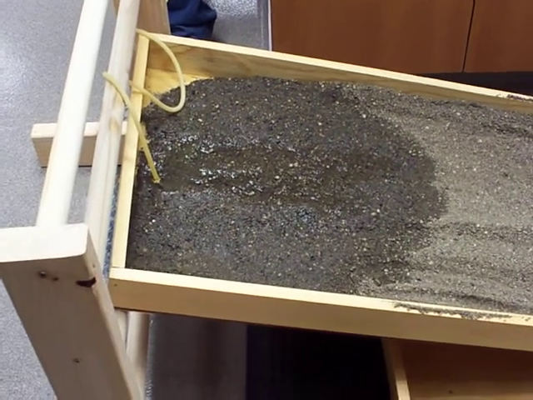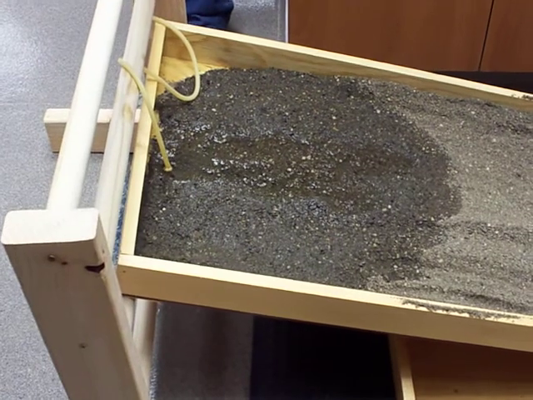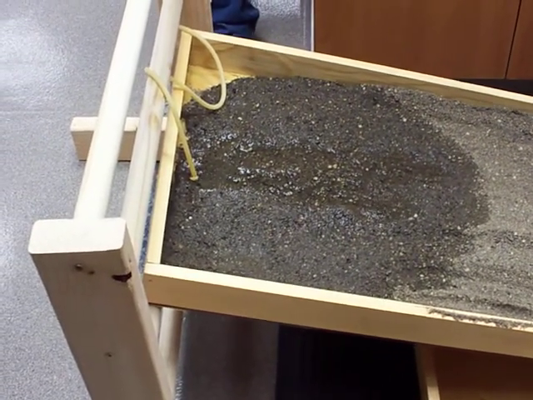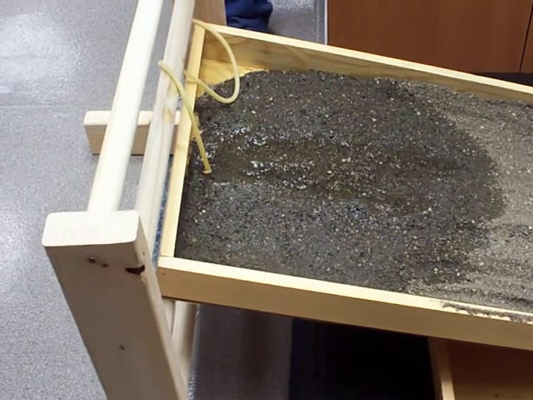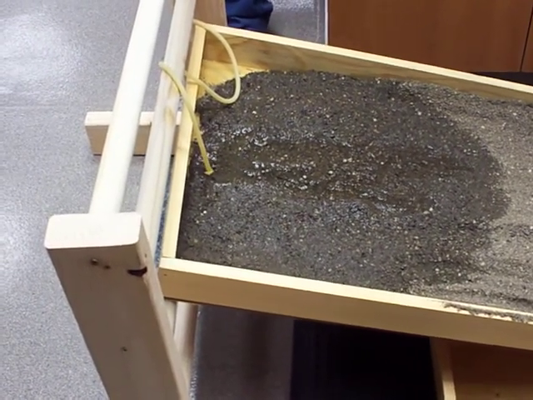Well, what's cool is you see the water is turning the moisture way before the creek ever gets there, because you see it's actually growing. That's cool.